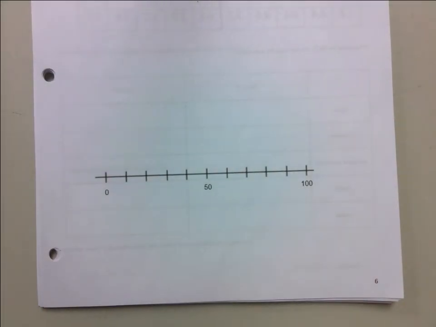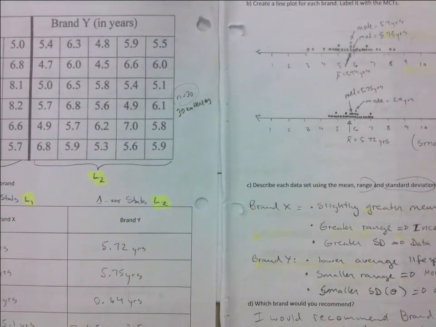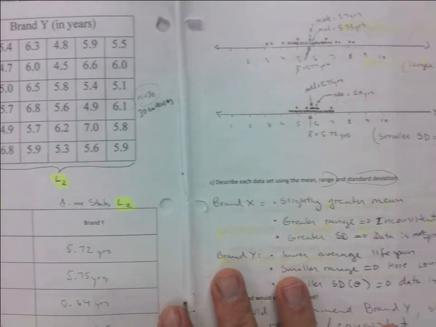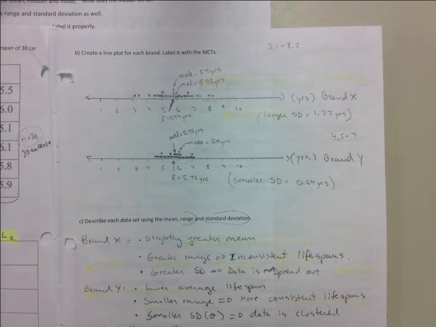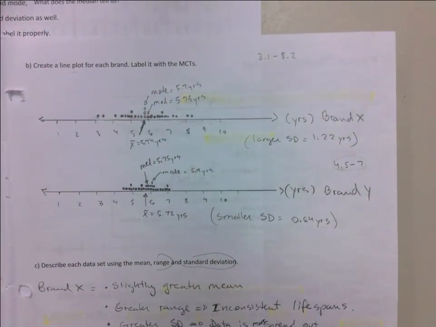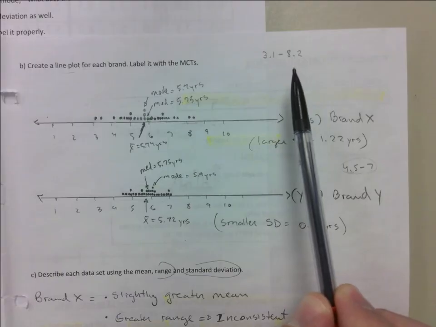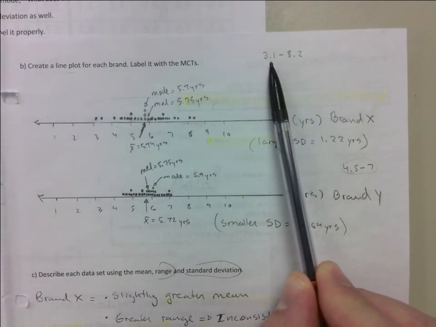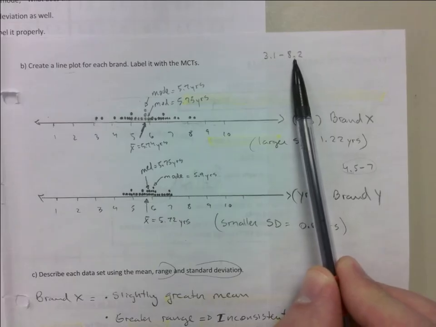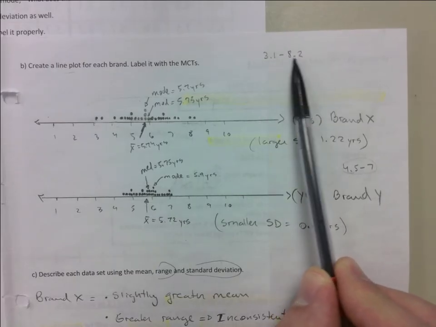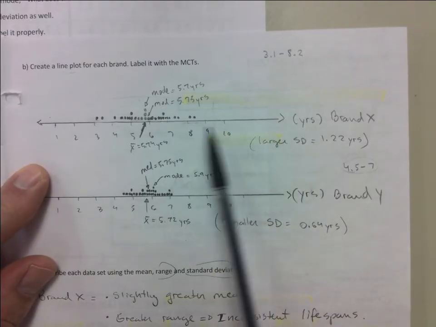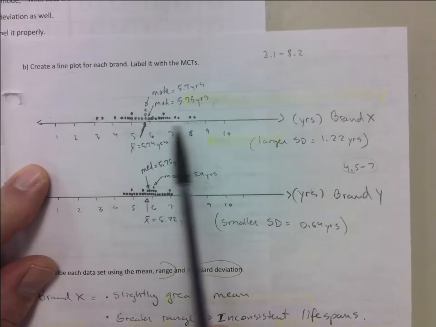All right, page 8. We use what we've learned, and it was a lot of work. If you did this, I commend you for doing that. We're supposed to create line plots for each one of them. Okay. So again, look up here. I'm making a little note that for the first, brand X, my highest is 8.2 and the lowest is 3.1. So I went from 1 to 10, right?